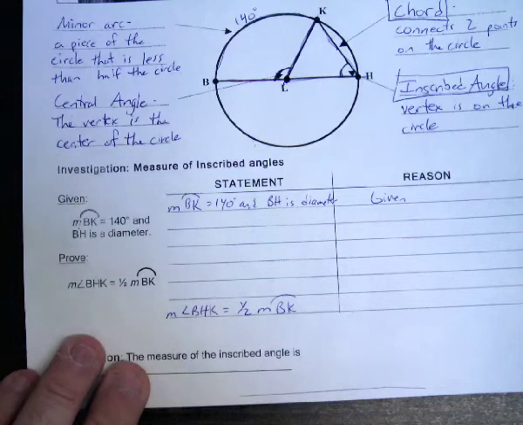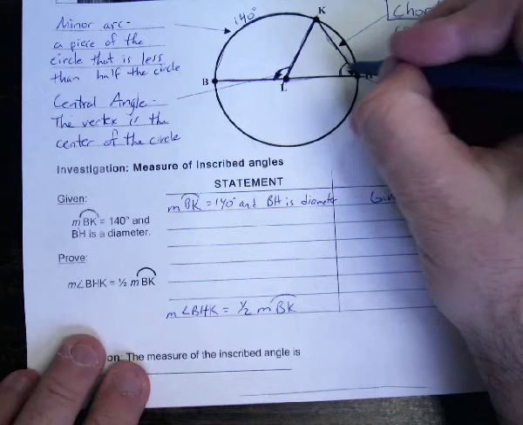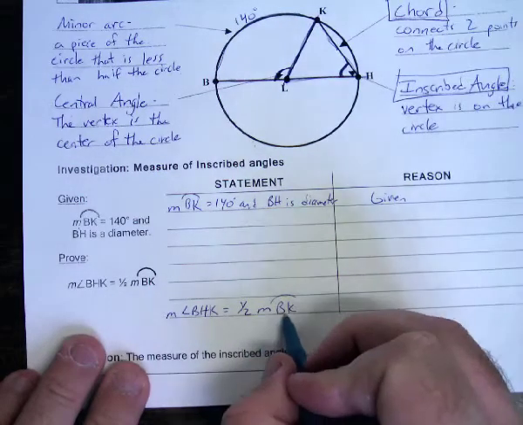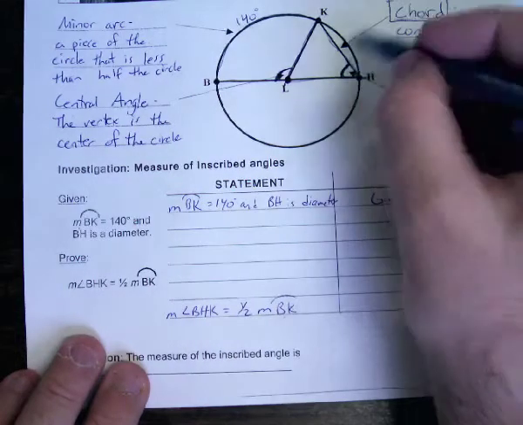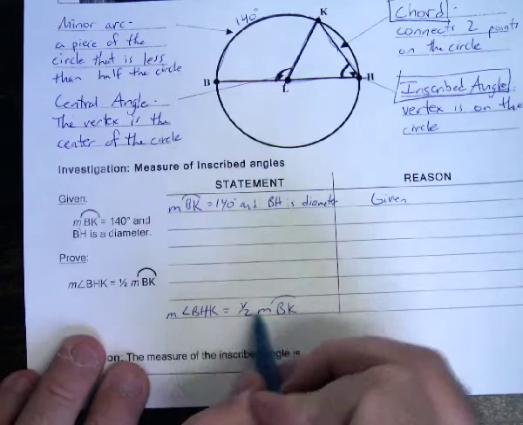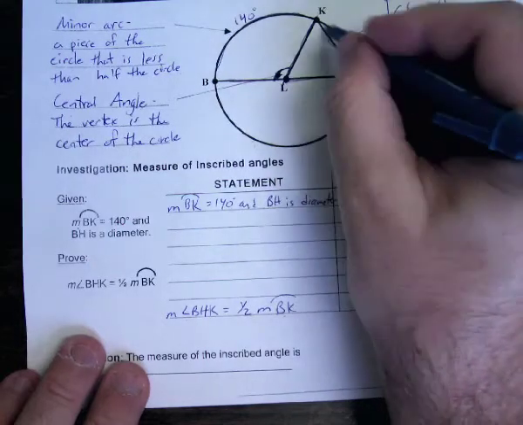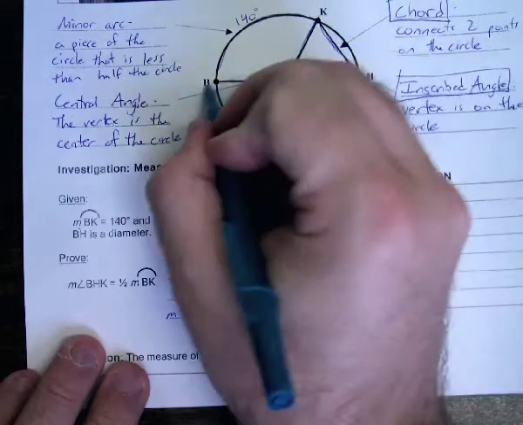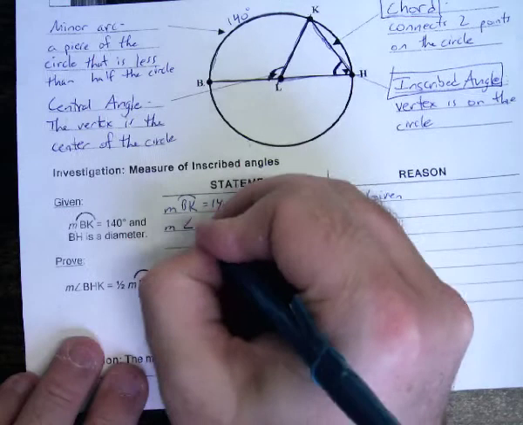Okay, now we have to fill in the middle. So I do see a triangle here, because we want this angle right here. So we know that measurement of BK is 140. So if it's half of 140, this is supposed to be 70. So I see this triangle, but I don't have much I can do with it yet. But I can tell you what this angle is, right? BLK. So the measure of angle BLK.